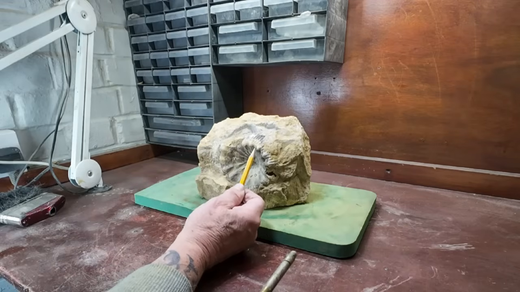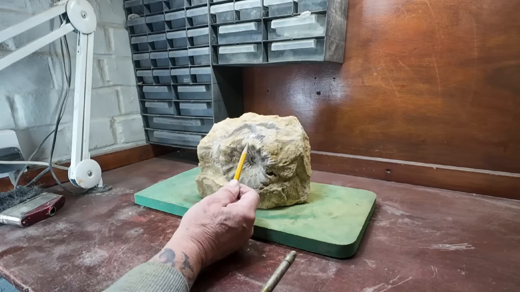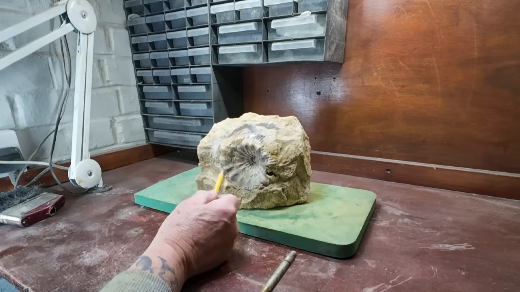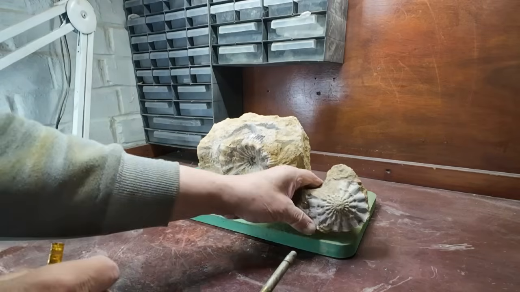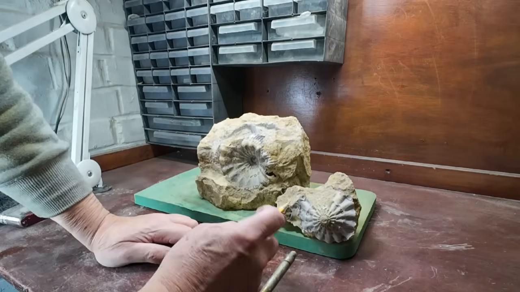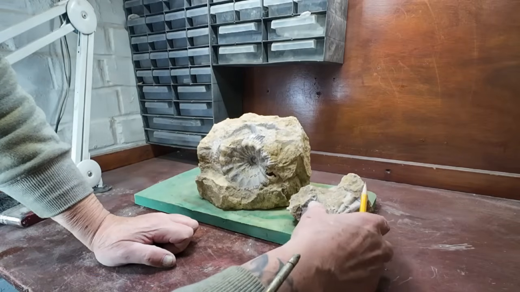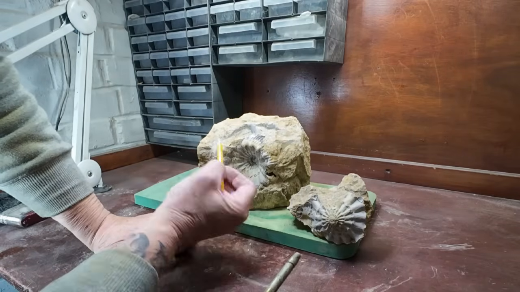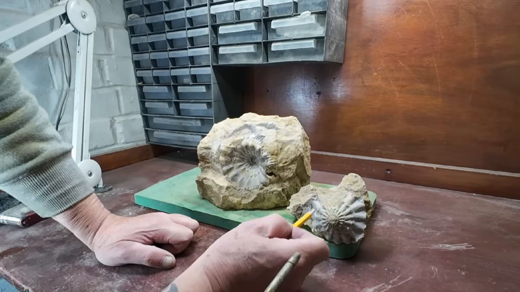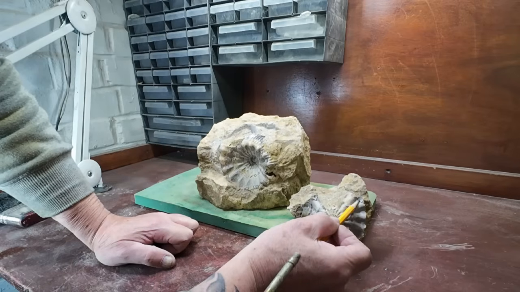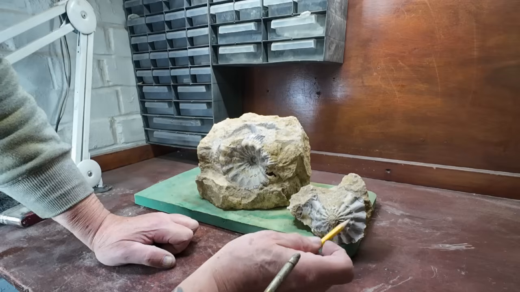The calcite over the top of these short spines I have got on the cap. There's a bit of calcite here, this belongs here, and the little caps off the spines are in there.